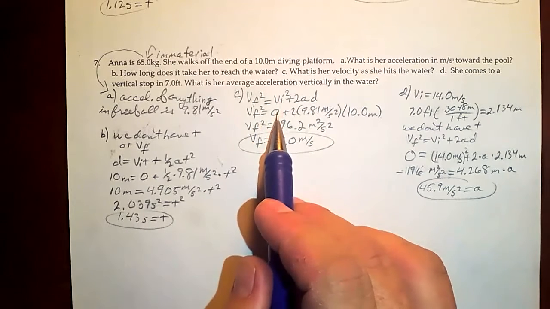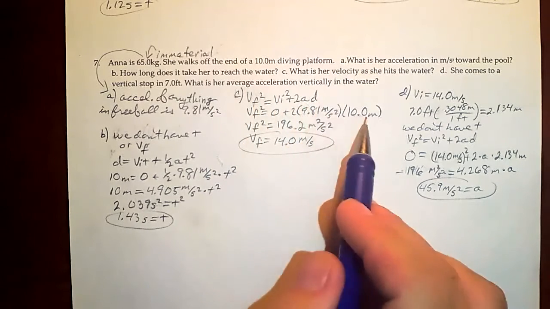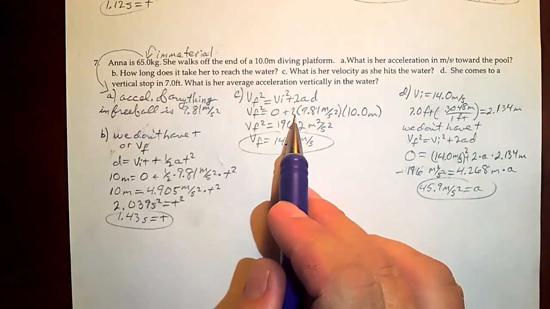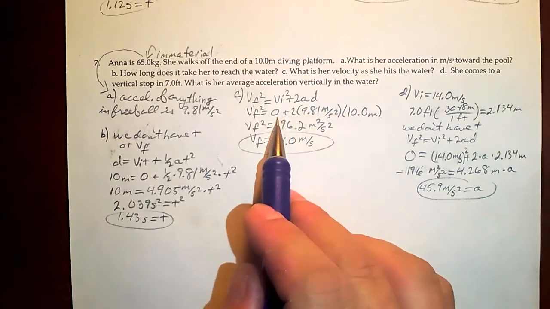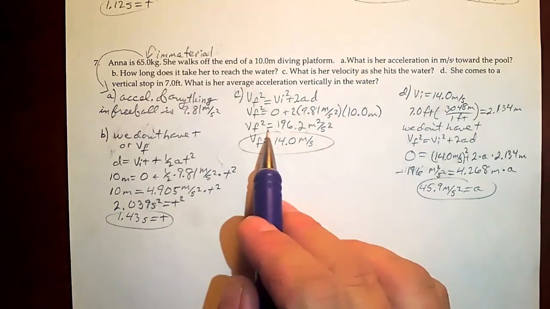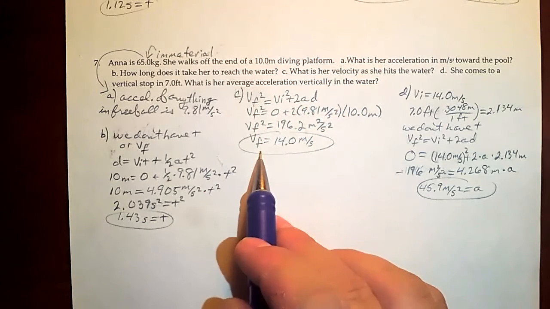VI, because she hops off, is 0. VF is unknown, and A is gravity, and distance was 10 meters. So multiply, and don't divide or anything. That's it for the right side, and then square root both sides, and that's where the squareds go on the unit.